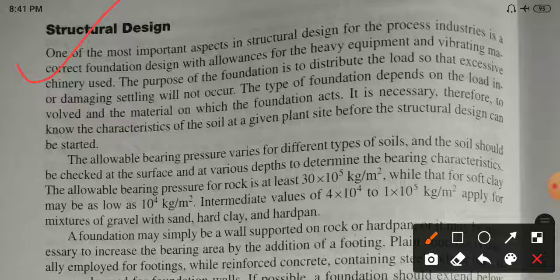The types of foundation depend on the load involved, the material, and the foundation's action. It is therefore necessary to know the characteristics of the soil at a given plant site before the structural design can be started.